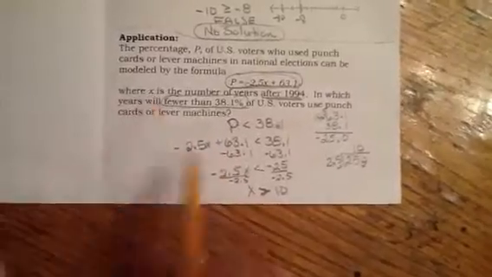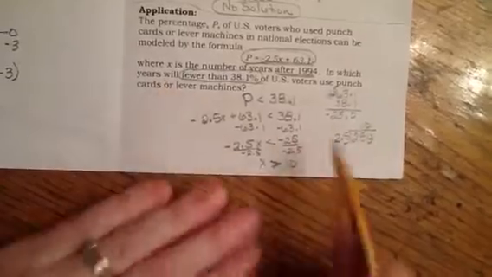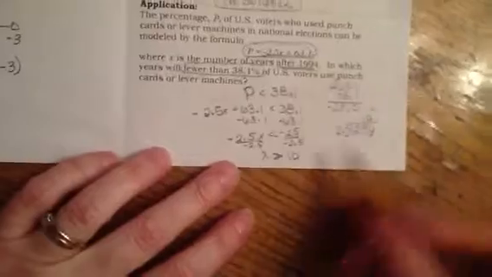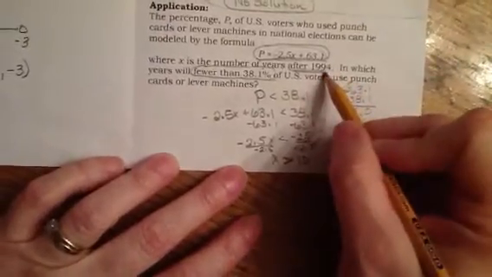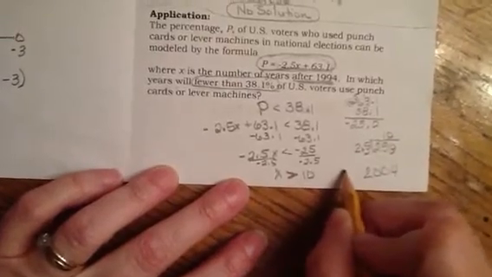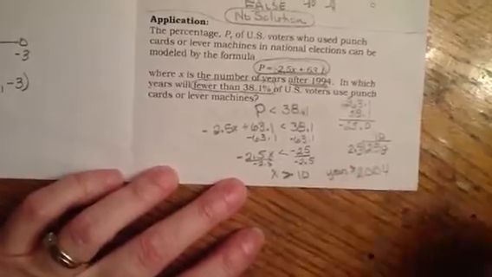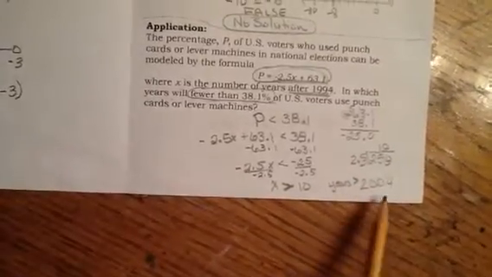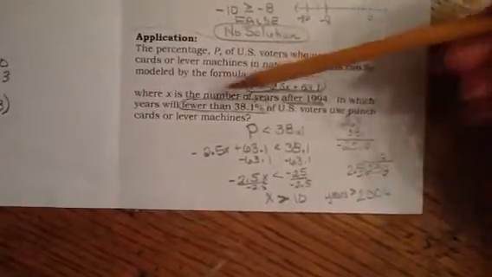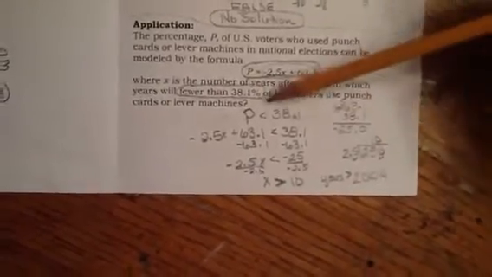But now remember, we have to answer the question. The question is in which years. So the x is the number of years after 1994. So 10 years after 1994 would be 2004. So the years would be greater than 2004. So this would be in the years after 2004, you could expect less than 38.1% of voters would be using the punch cards.